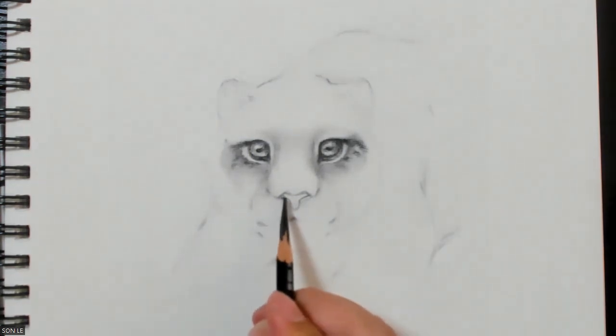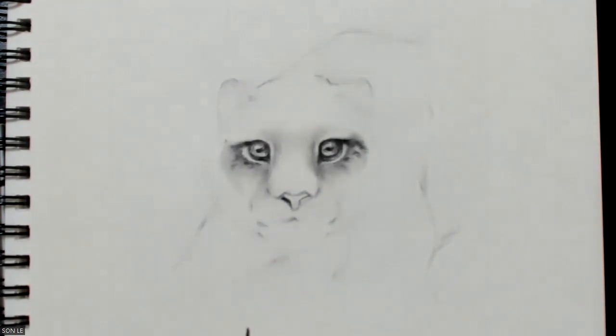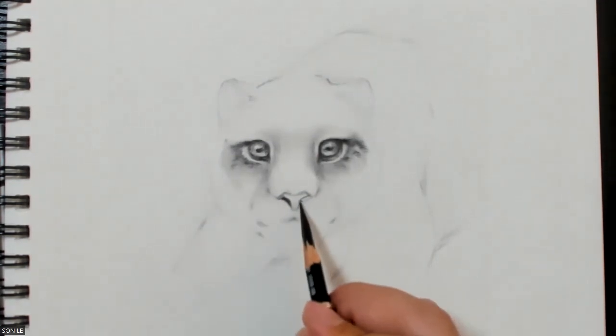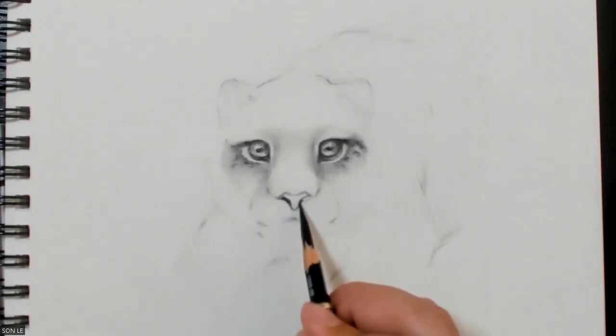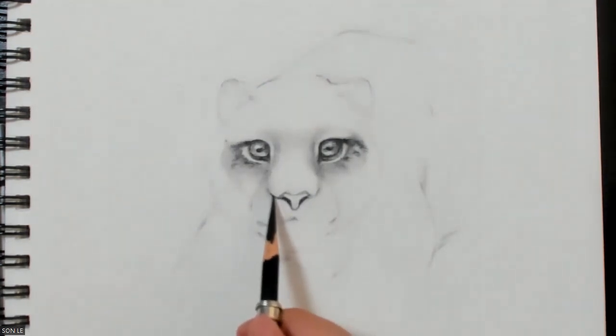We use curved lines to shade the dots on the nostril. And then shade the stripe toward the top left.